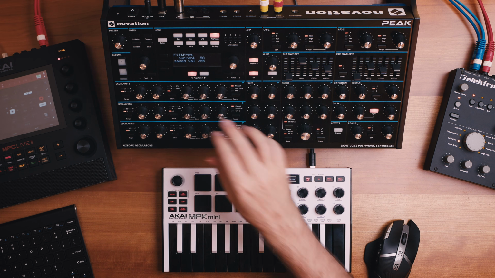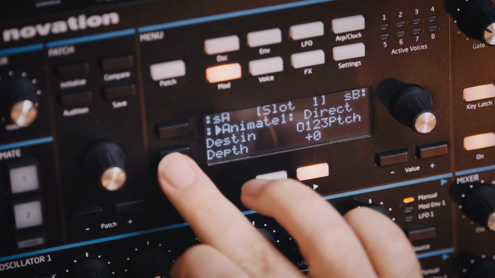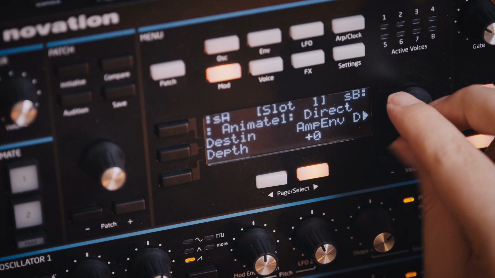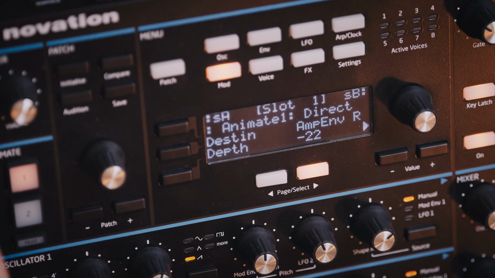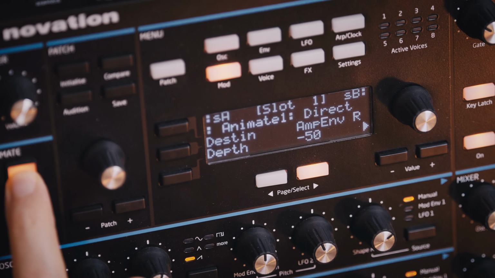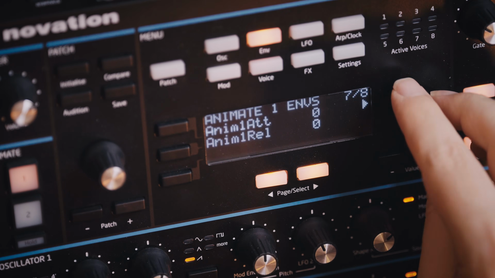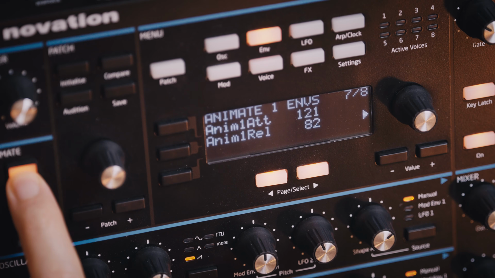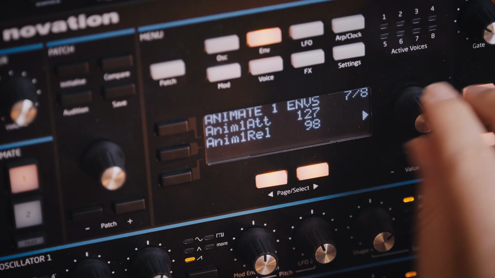So let's do that. Go modulation, tracked, go animate one. We want the amp envelope release. Yes, and we want to cut it down. Yeah, something like that. So let's go envelope. Beautiful. So much better.